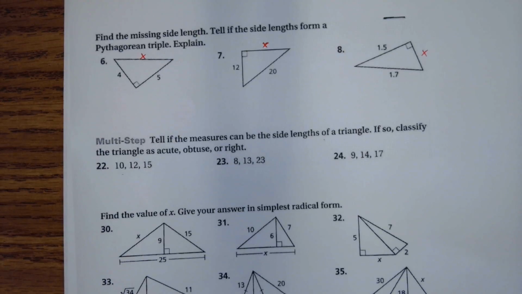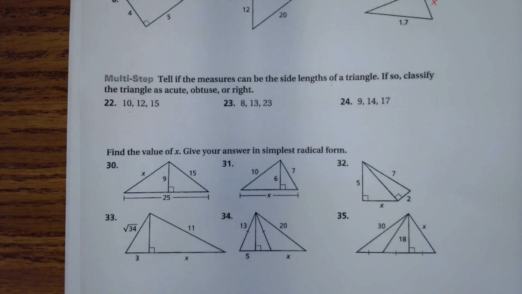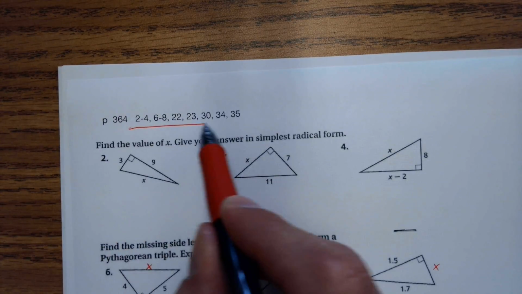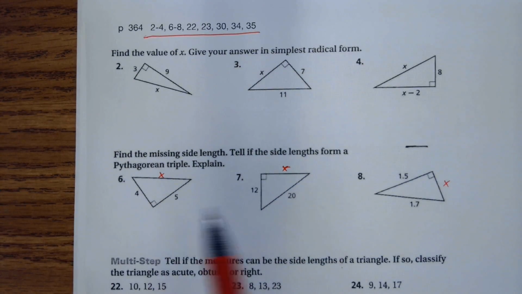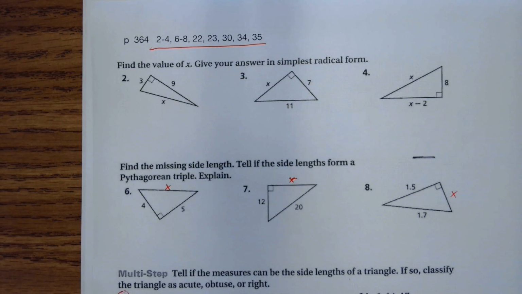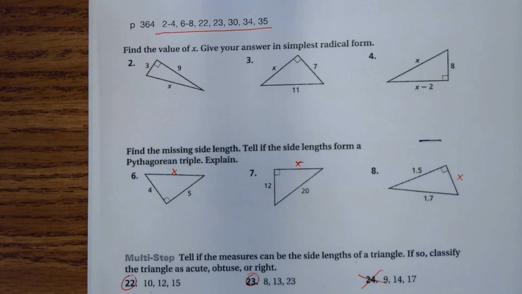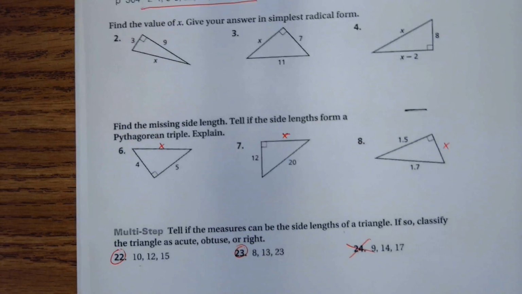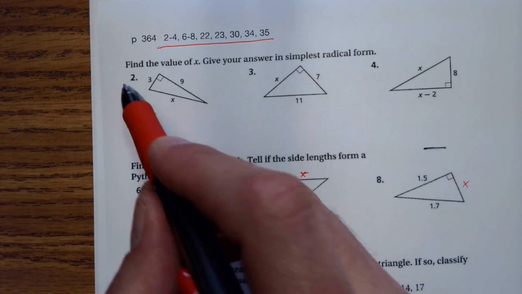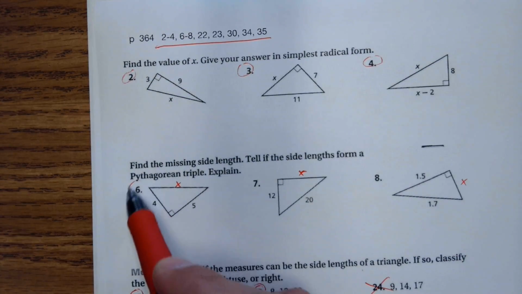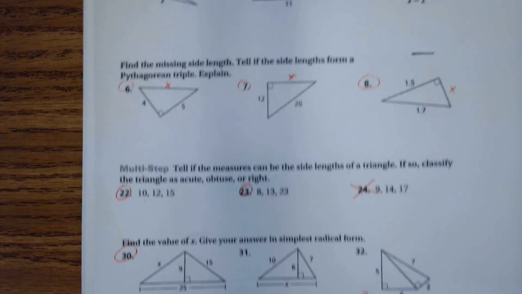And then in a little bit, I'll let you guys work on that, but in a little bit, we'll maybe take a look at one of these or look at one of those tomorrow. But also, sorry, you don't have to do them all. 2 through 4, so all of these, 6 through 8, all of those, 23 and 22, don't worry about 24, 30, 34, and 35 I want you to try. So you don't have to do 24.